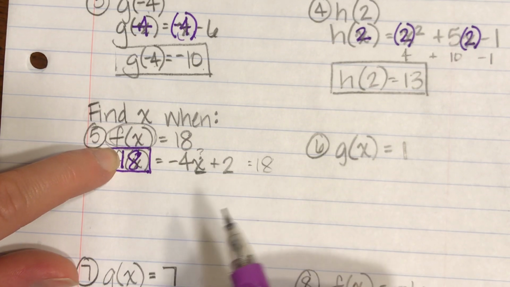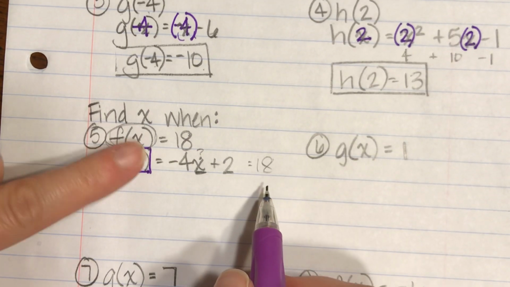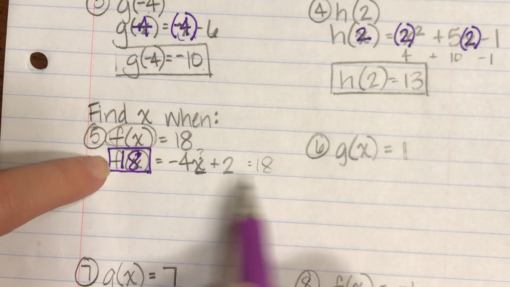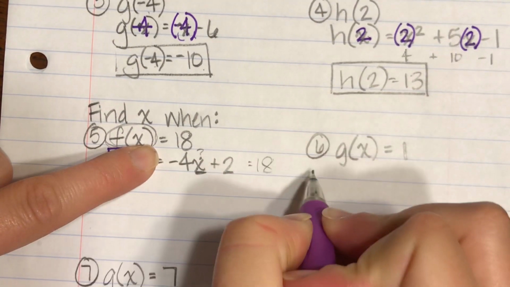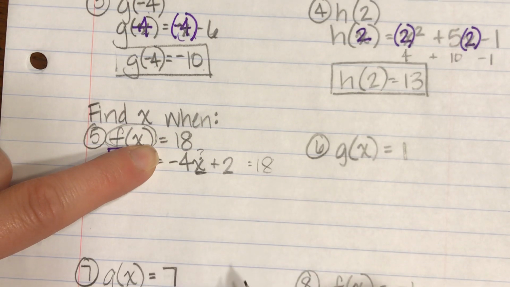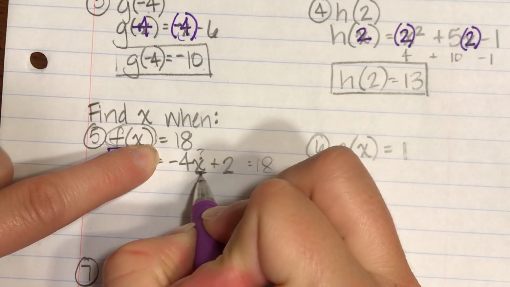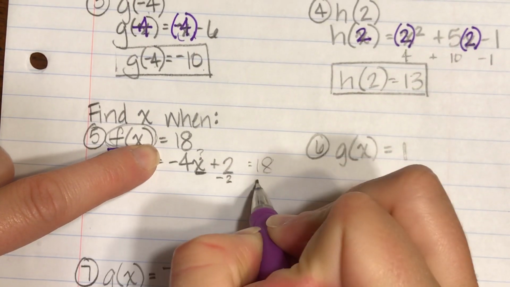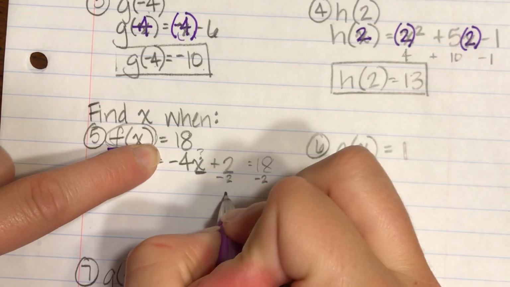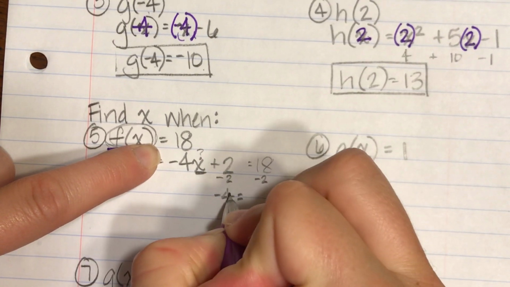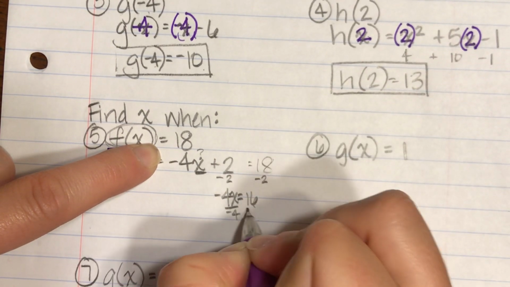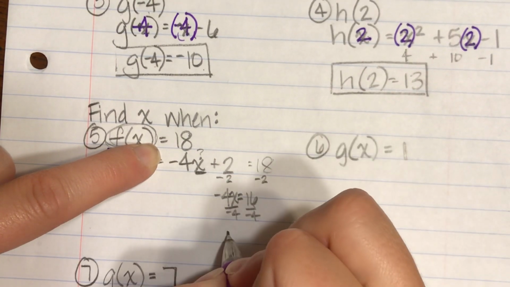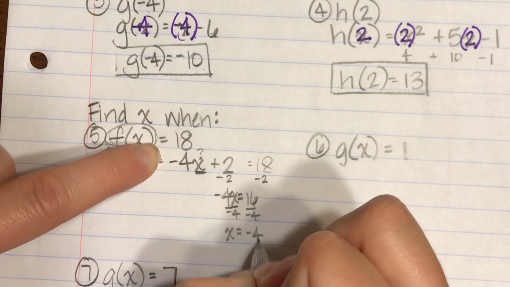So at this point, I'm going to go ahead and use the one at the back just because there's not that confusing thing back there. So I'm going to solve this just like I have solved equations for a couple of years now. To isolate x, I'm going to subtract 2. I get negative 4x equals 16. Divide by negative 4. And I get x equals negative 4.